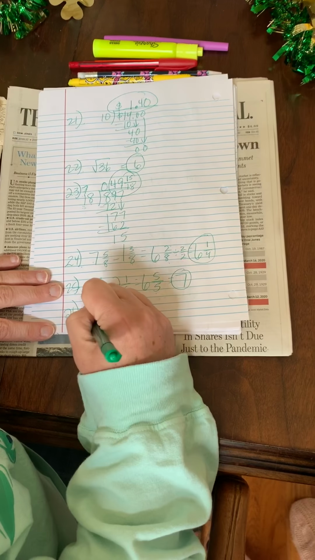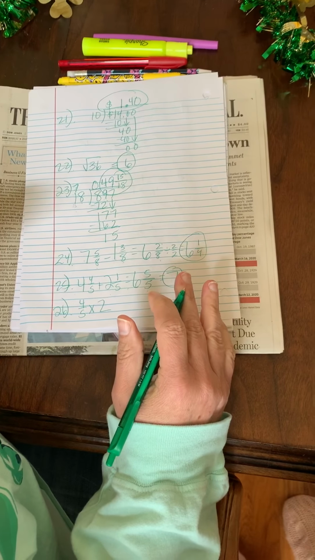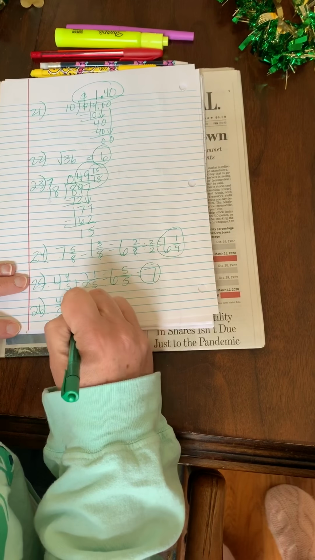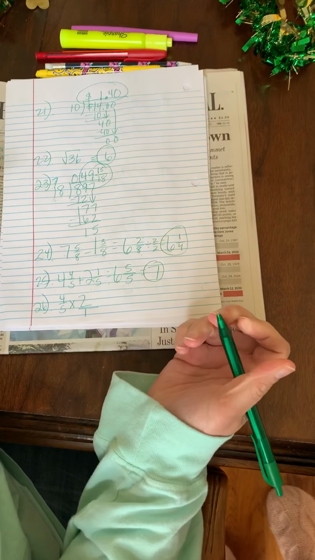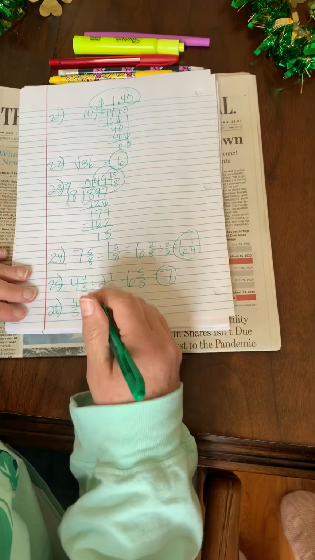26 is 4/5 times 2. We can only multiply fractions with other fractions. So that means we've got to change this whole number 2 into a fraction. We just put a line and the number 1 under it, which still keeps it equal to 2. A lot of you are putting 2 down here.